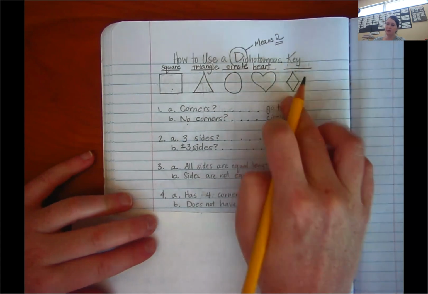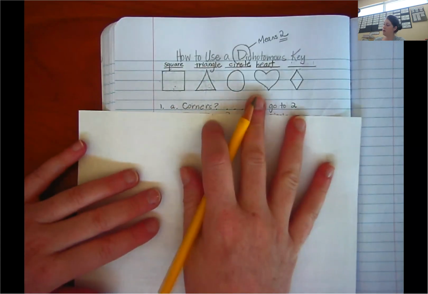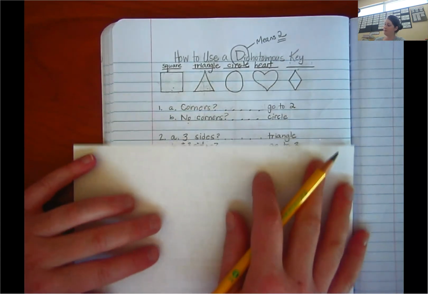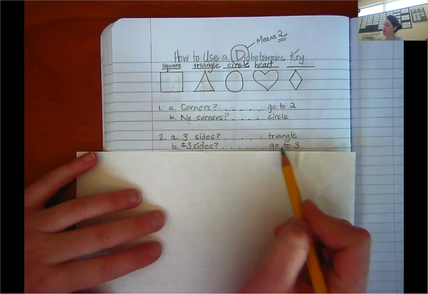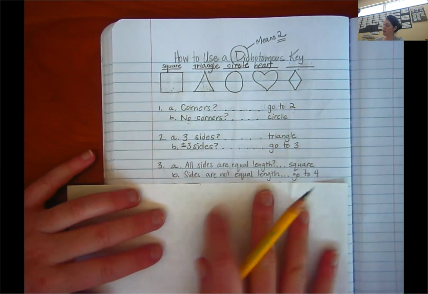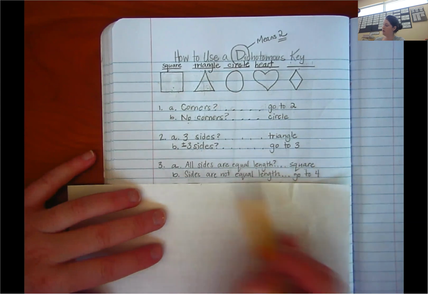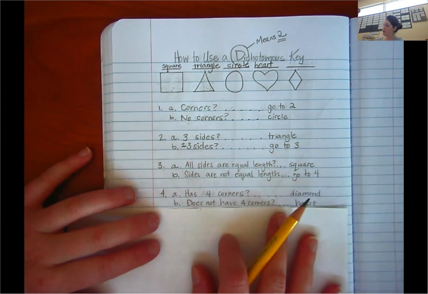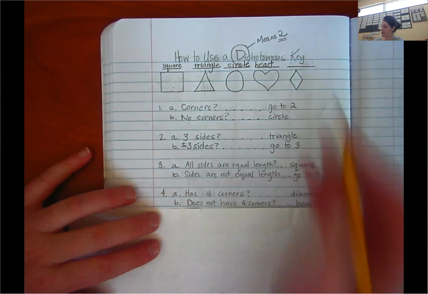And then last, let's look at this one. Corners, go to 2. More than 3 sides, go to 3. All sides are equal? No. So go to 4. Has 4 corners? Yes. So that's the diamond.